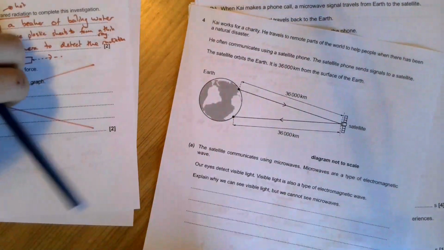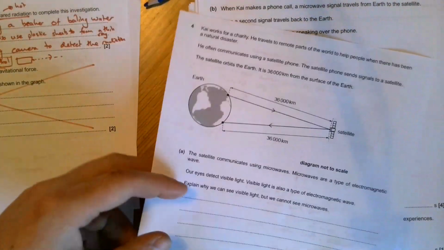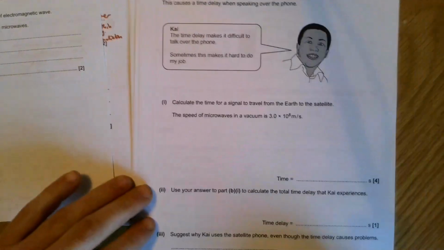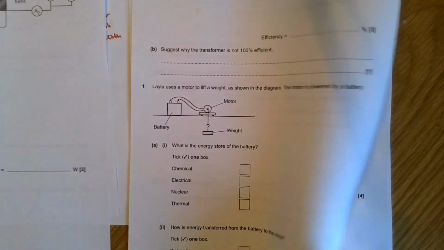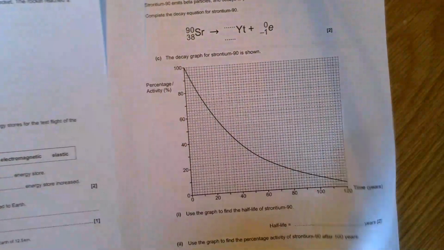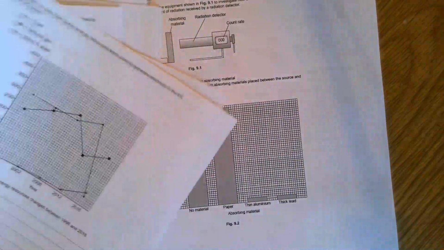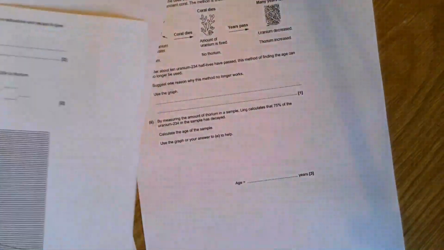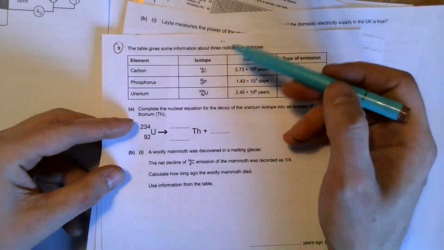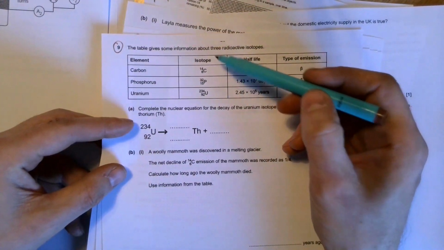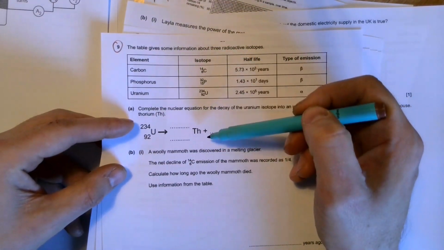Okay, question 4 is a similar one about waves, speed, distance, time. I'm going to let you do that one. Are there any more that I want to do with you? Right, we're going to do one final question on radiation. So if you could find this question, that's number 9, where it has this table and this equation.